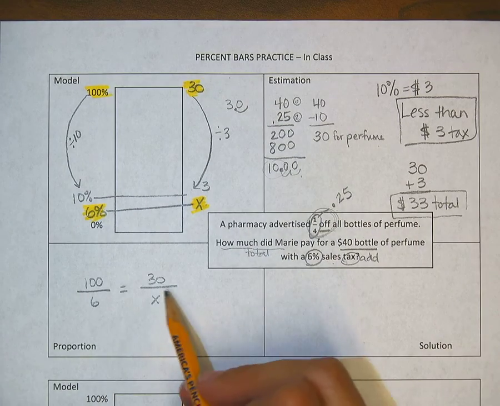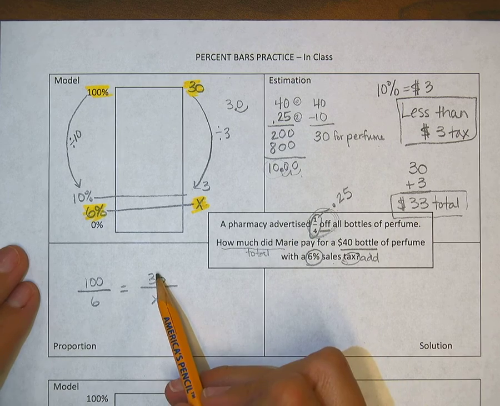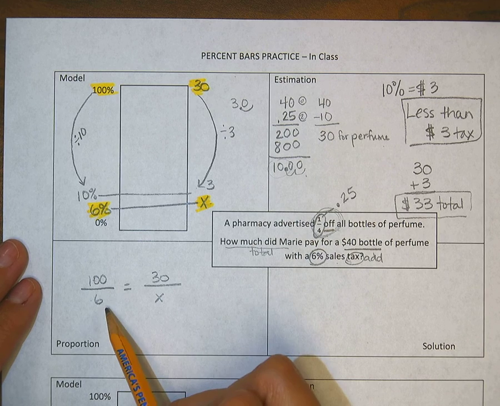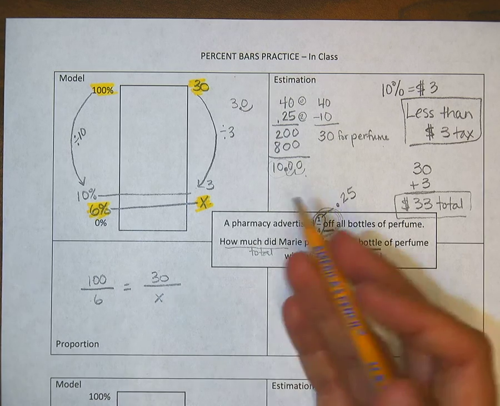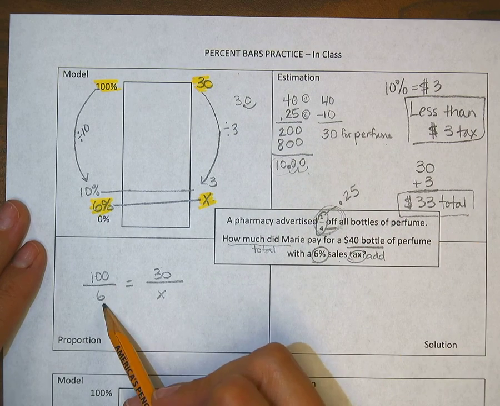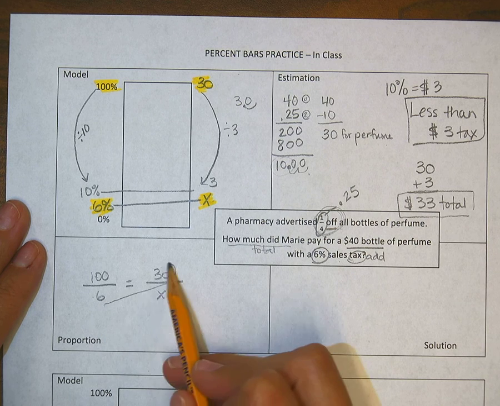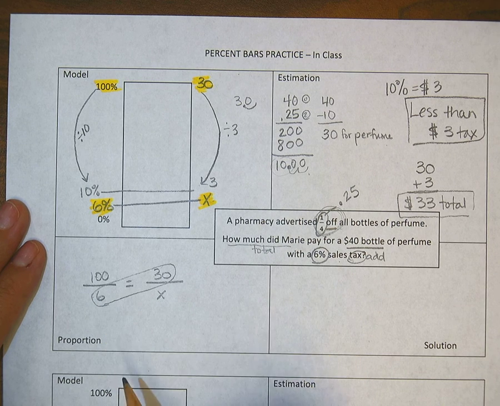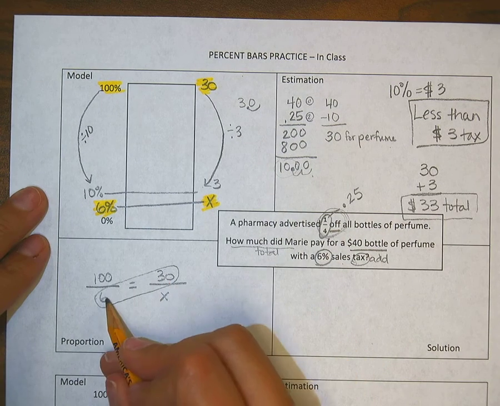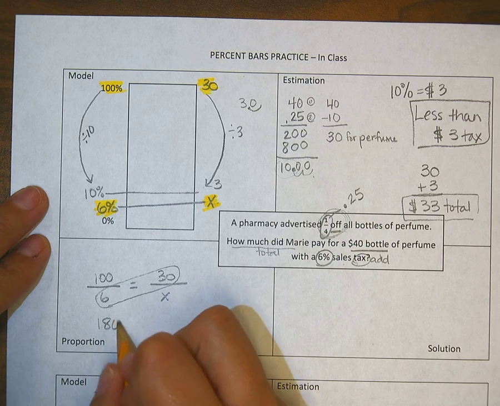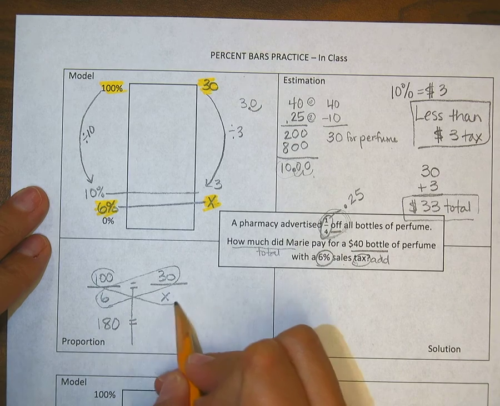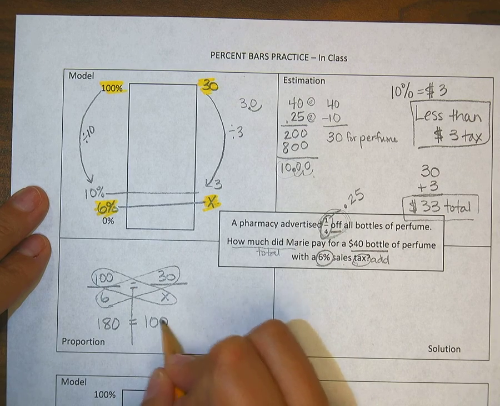I always want to look for shortcuts anywhere that I can find them, but this doesn't look very good. 30 to 100, not easy. 6 to 100, also not easy. I don't want to say waste my time, but I could spend the time to simplify the 100 over 6, but these are pretty easy numbers to multiply, so I'm just going to cross multiply. And remember, whatever I've looped together is what I'm multiplying. So this becomes 30 times 6. I know that's 180, bring down my equal sign, and then 100 times x. I just smush those together to get 100x.